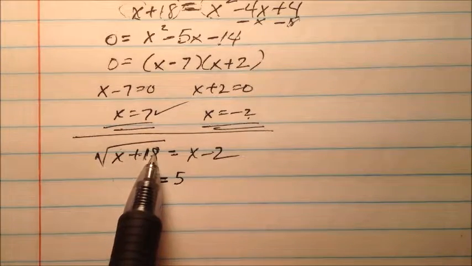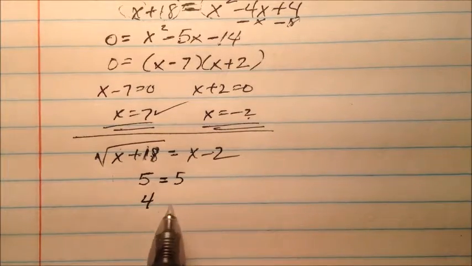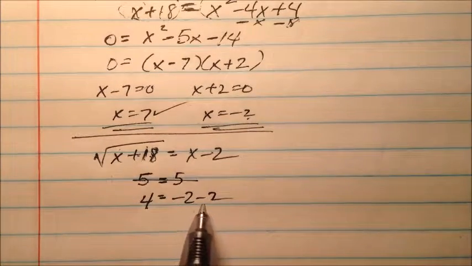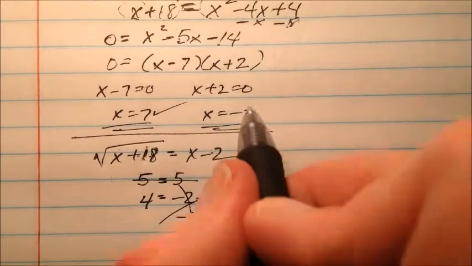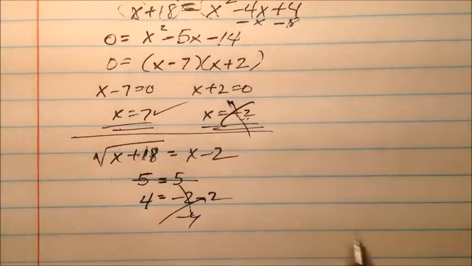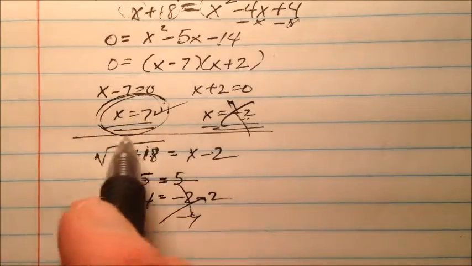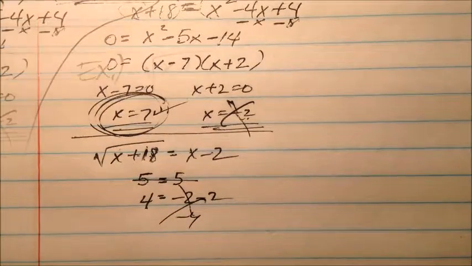Okay, let's try my negative 2. Negative 2 plus 18 is 16. Square root of 16 is 4. And then negative 2 minus 2 is negative 4. So no good on that one. So again, we have an extraneous solution. So the only value that works for us is this one, x equals 7.